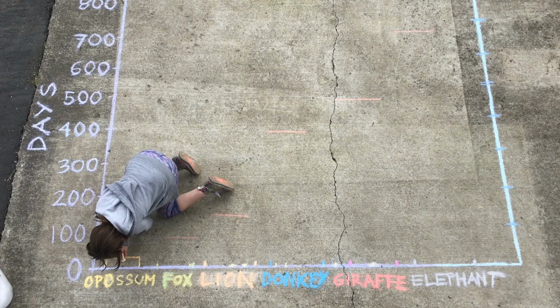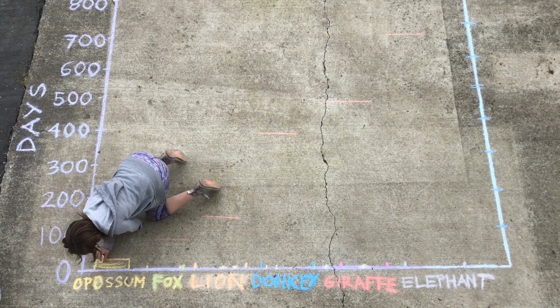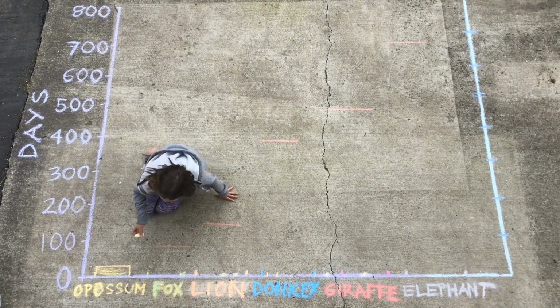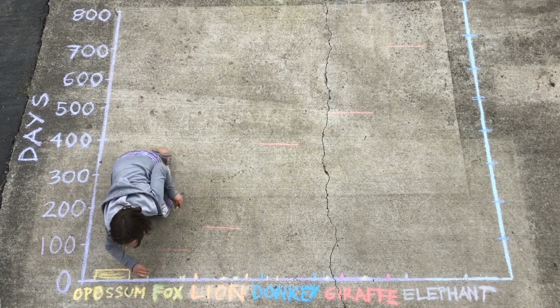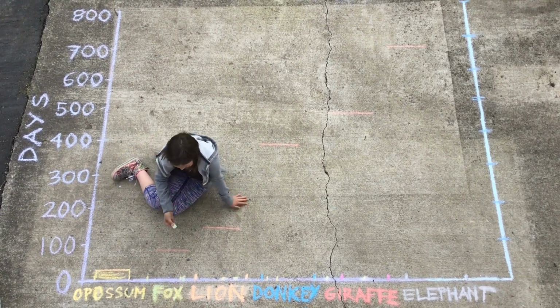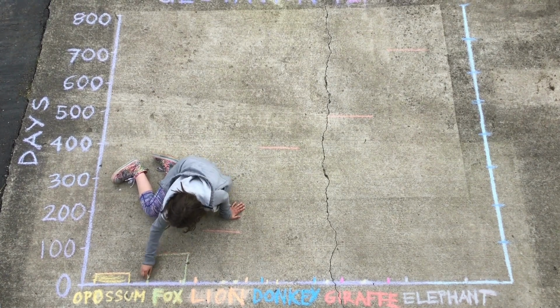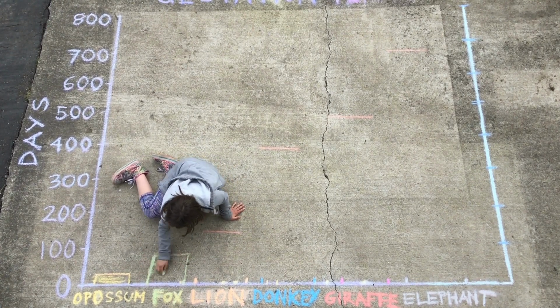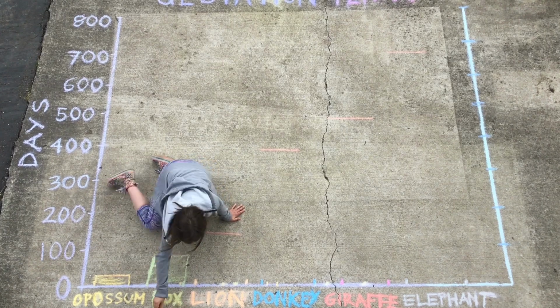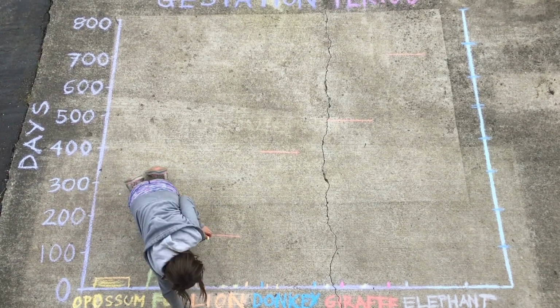Perfect. So there's the opossum. Really quick. That's why you think about opossums. They actually will grow pretty quickly from that. All right, Leia, you ready for the fox? The fox is 52 days. So that's a little over a month. So the fox will have their babies, and they'll grow them, within 2 months.